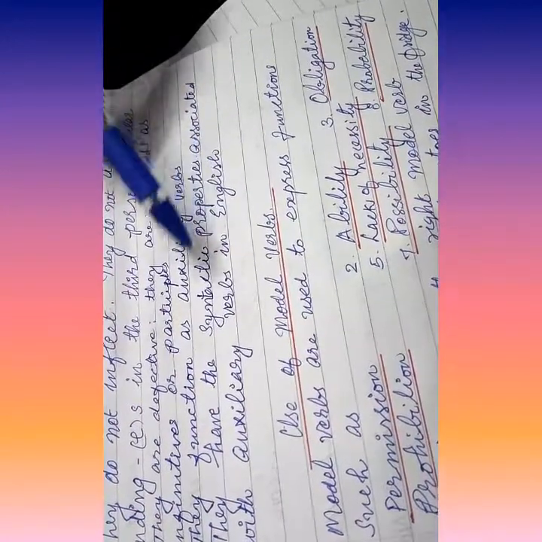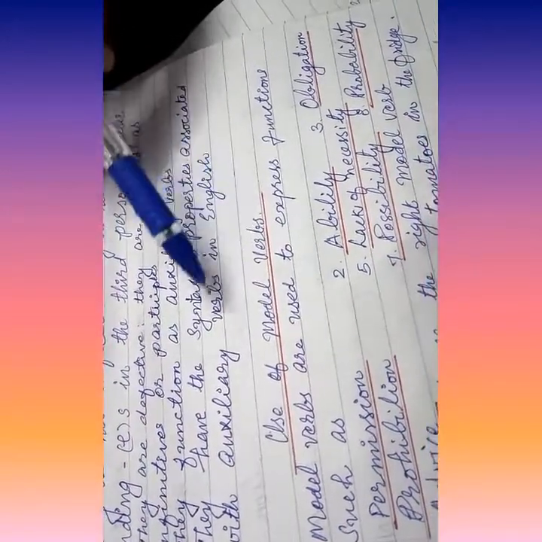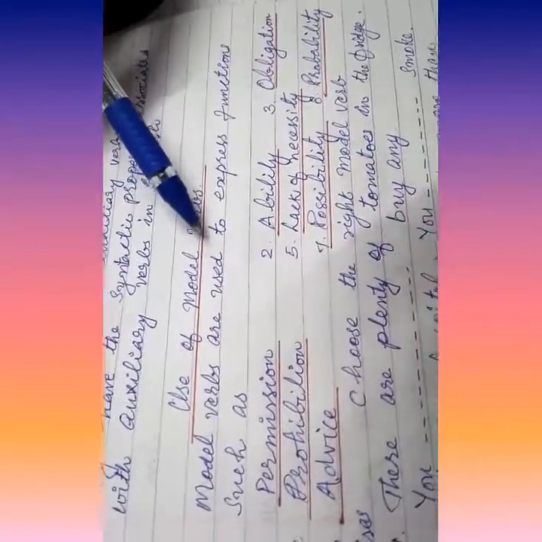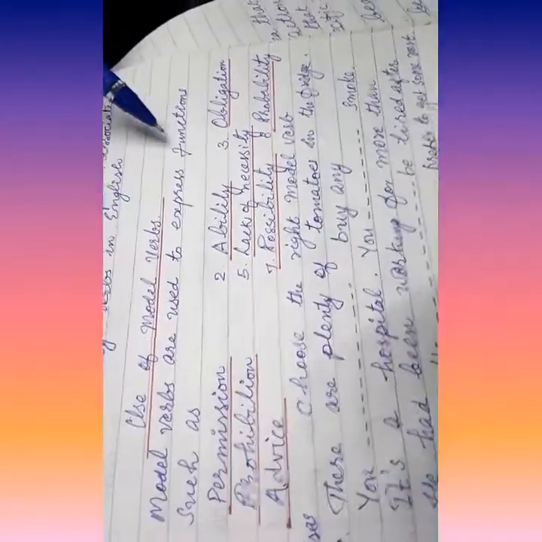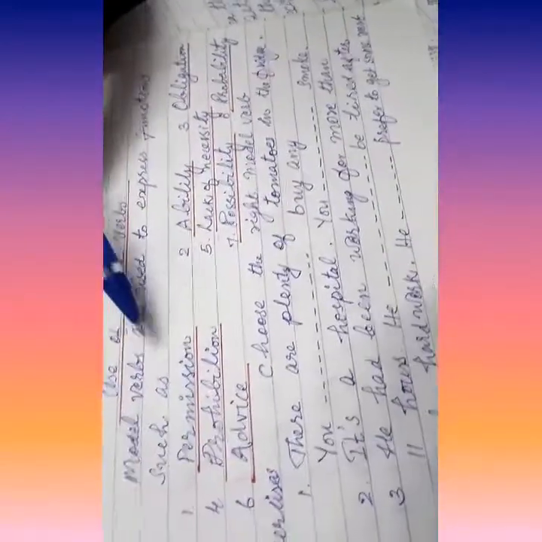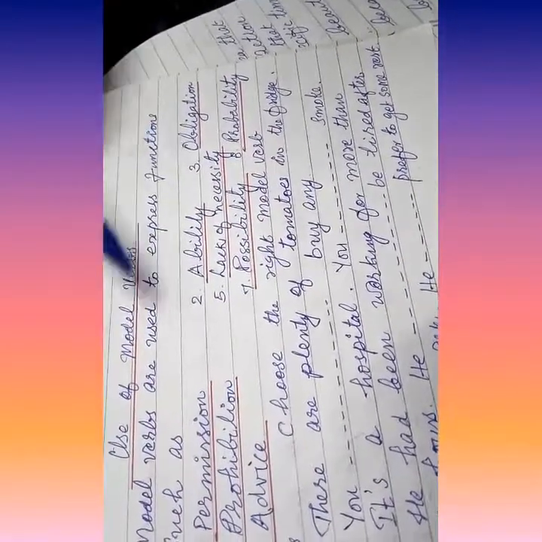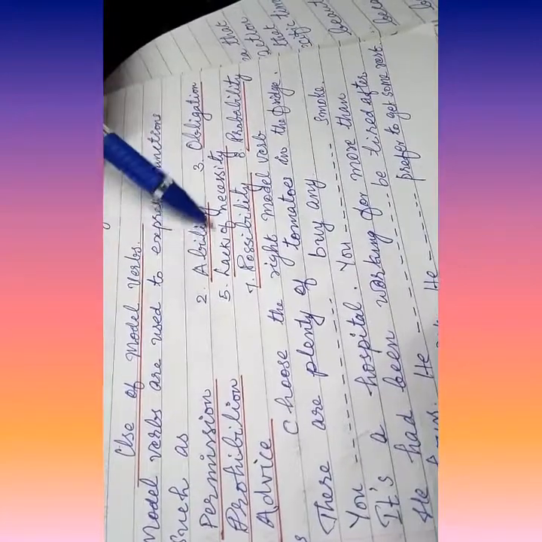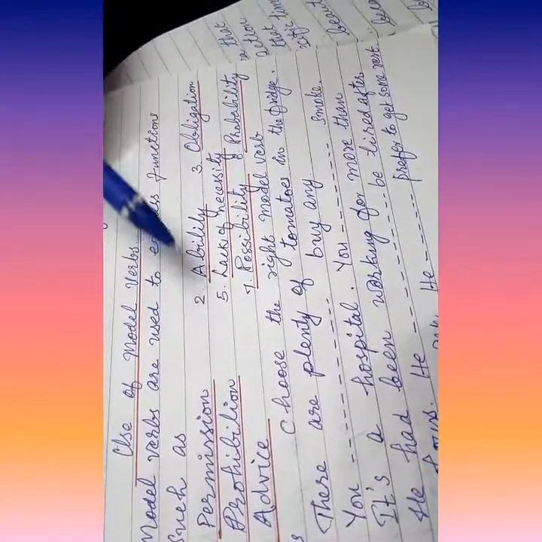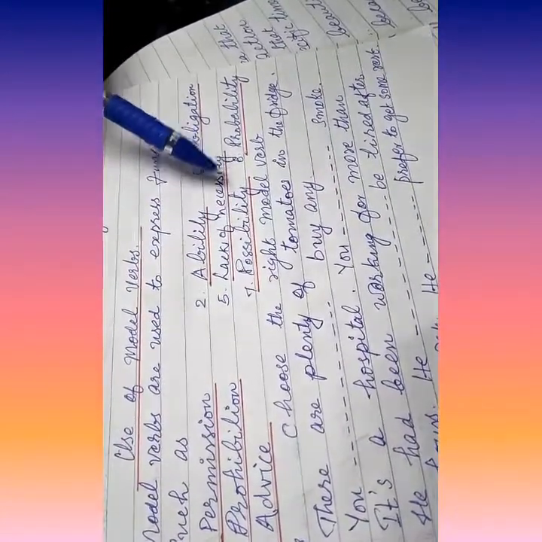So we can go through the use of modal verbs. Modal verbs are always used to express functions such as permission, ability, obligation, prohibition, lack of necessity, advice, probability and possibility.